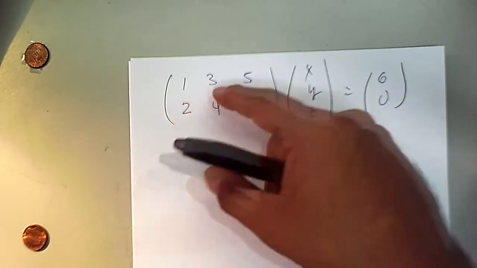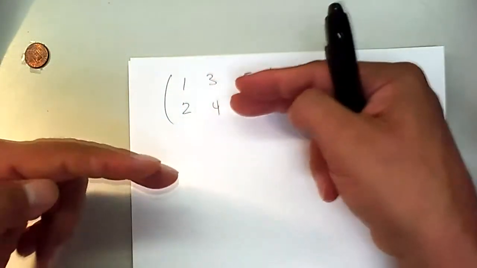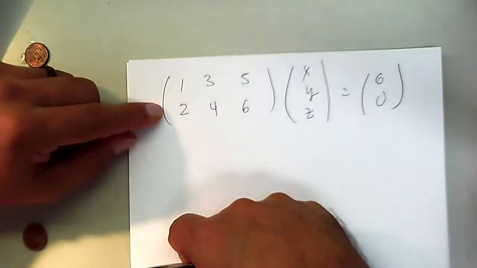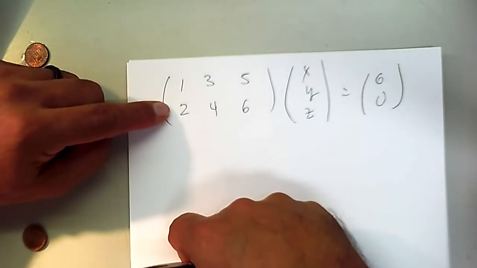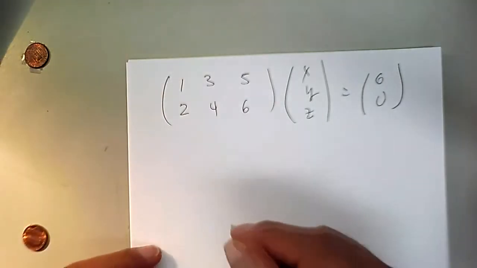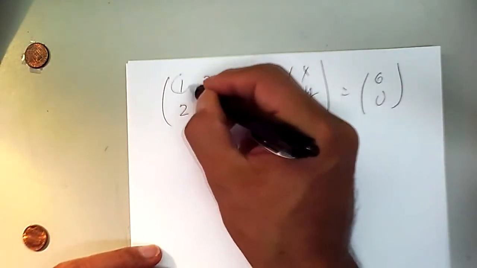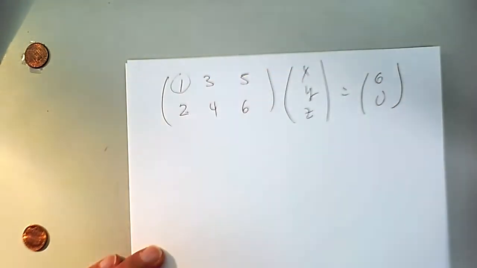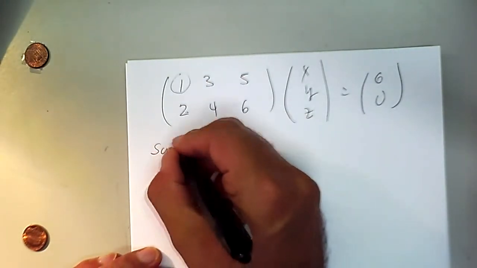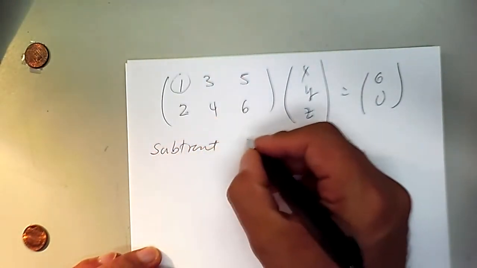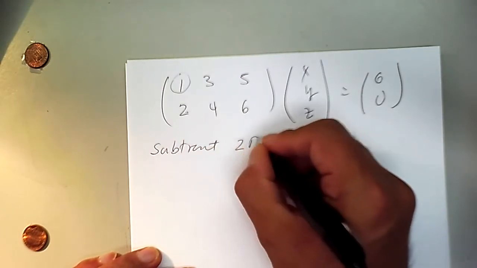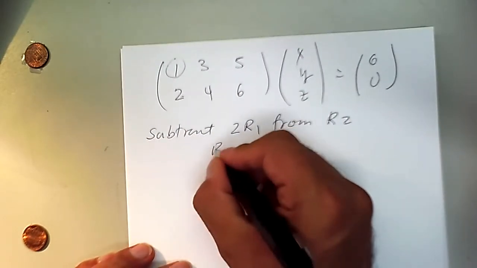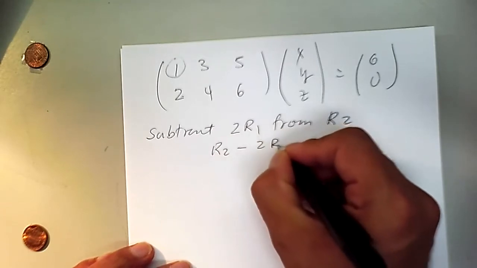the rows. Now, reducing the rows is equivalent to manipulating the equations. So we end up with two equations that are equivalent to the original equations. So we can subtract twice the first row from the second row. And that will cause, we have a pivot here, and that can help us get rid of this element here. So subtract 2 times row 1 from row 2. A shorthand for that would be row 2 minus 2 times row 1.